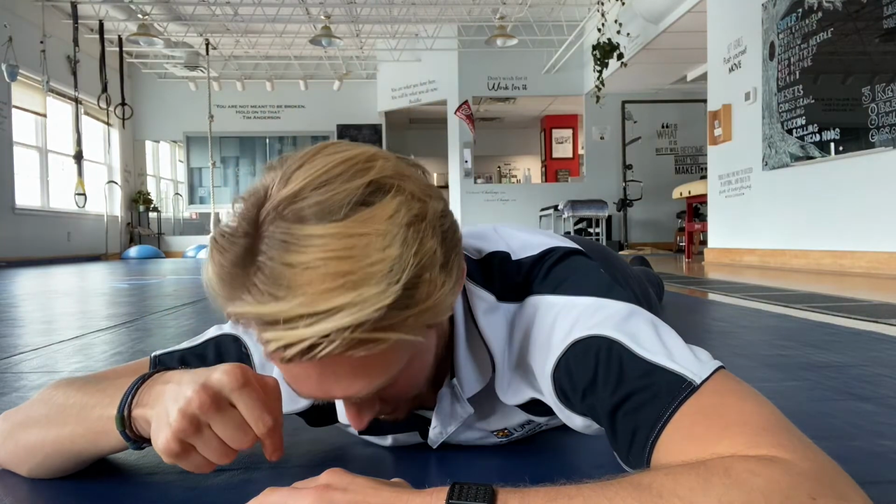So the first movement I'll show you today is just gonna be a real simple head nod exercise. So starting with your head on the ground like this, you're gonna lead with your eyes and you're going to look up towards the ceiling and then look down towards the floor, letting your head follow. So it looks like this.